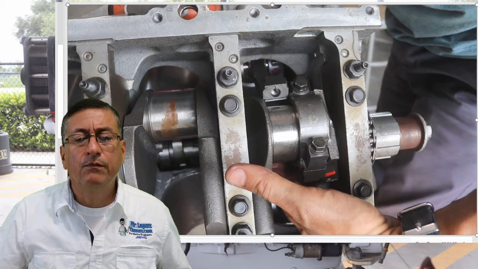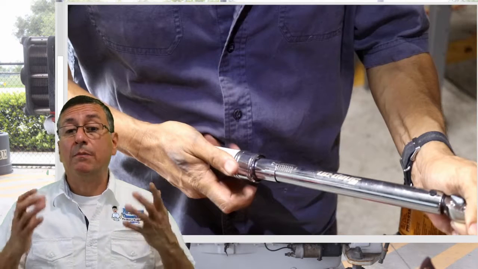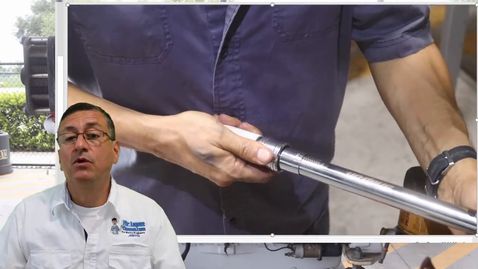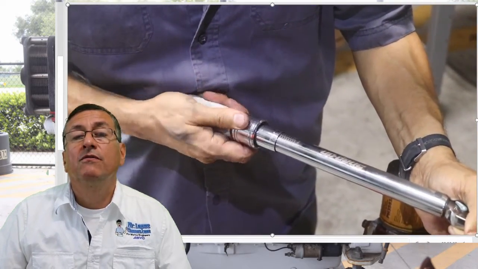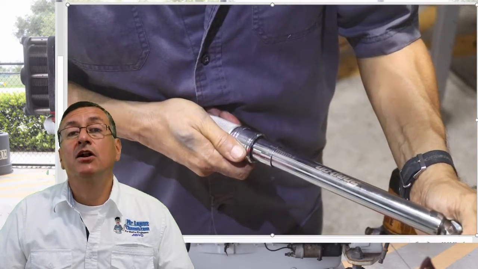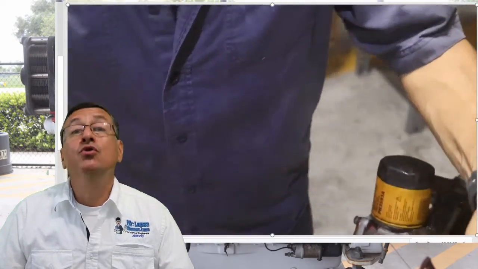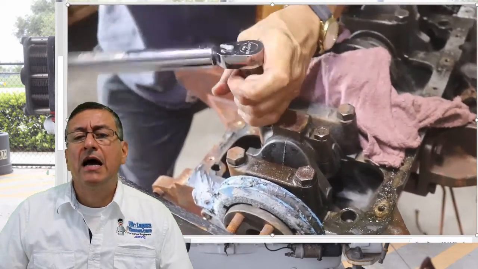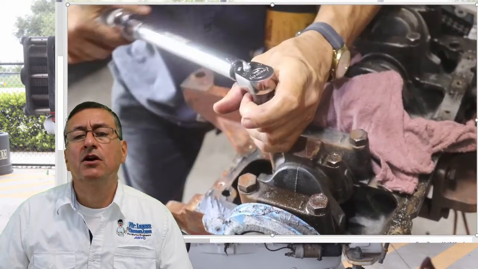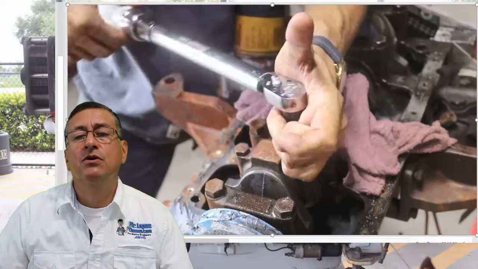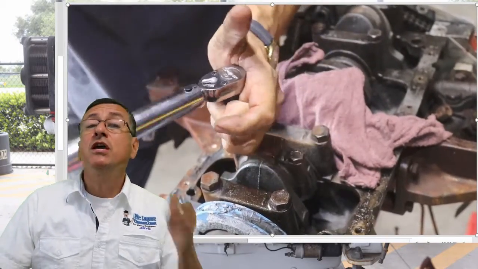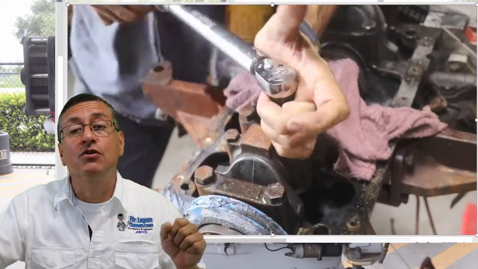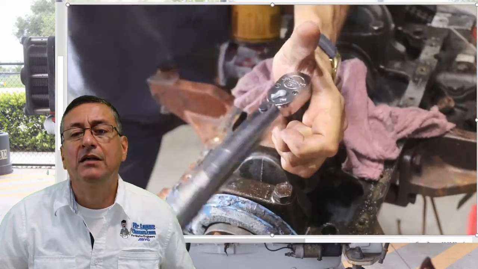Okay, my friends? Now we are going to do the torque. We are going to apply the torque appropriate according with the manufacturer recommendation. According with the manual, you select the torque appropriate for that specific connecting rod, and you apply the torque. You use the socket appropriate. The black sockets are excellent, and you torque the connecting rod according with the manufacturer specification. Yeah, when you hear the click on the tool, you stop. Now continue. You hear the click and you stop. Like this.